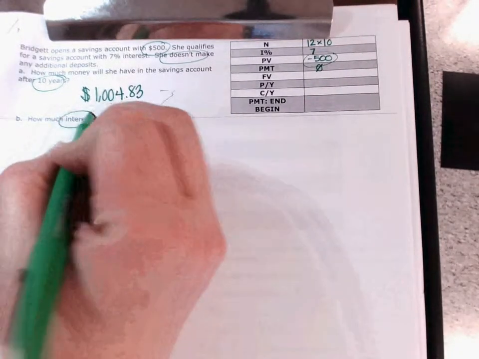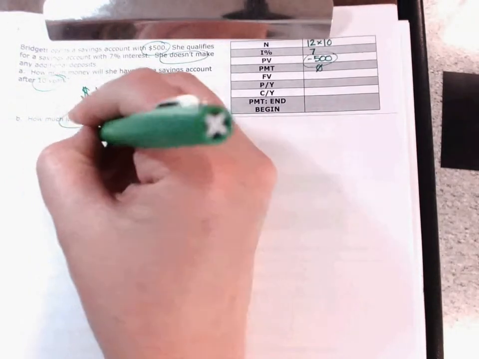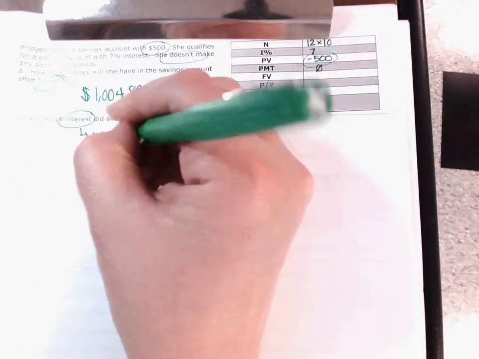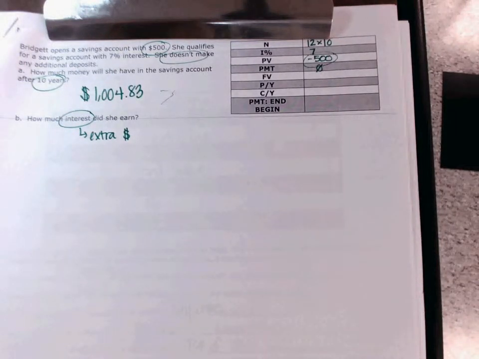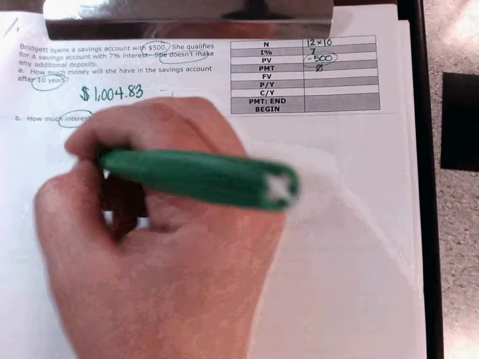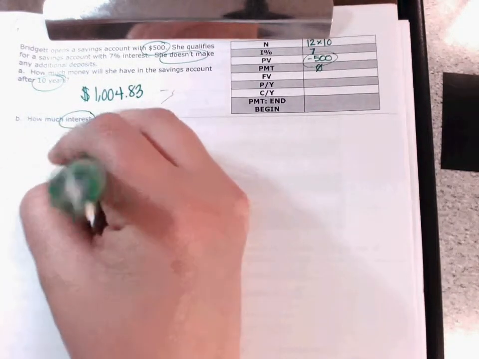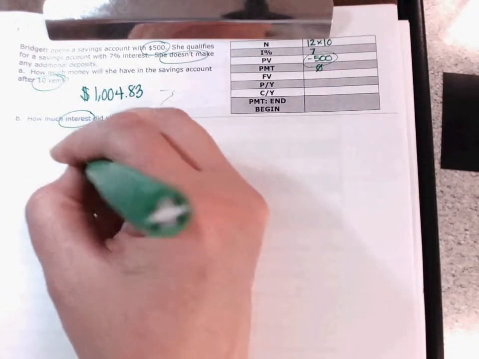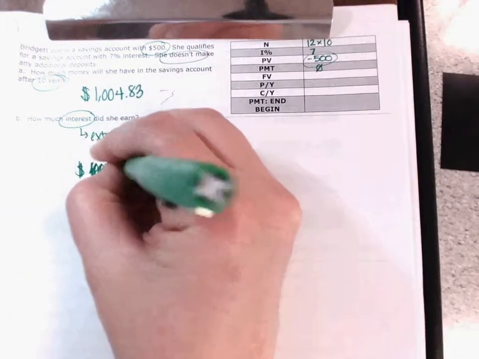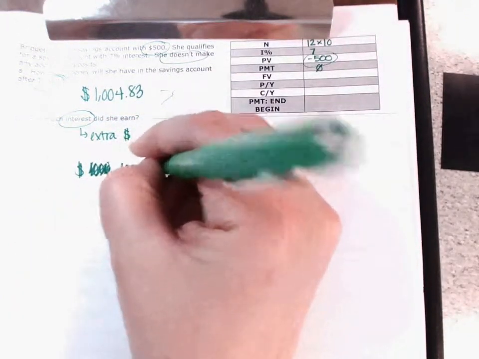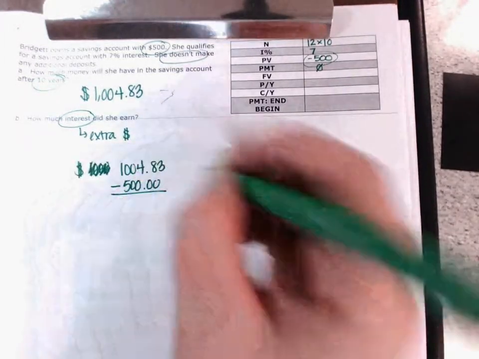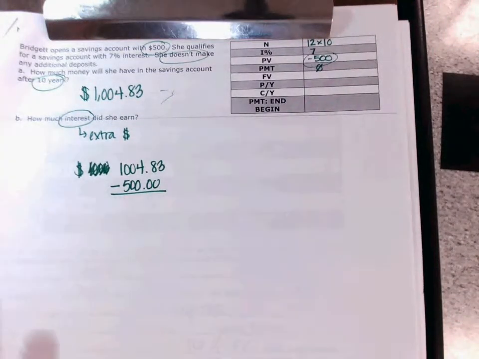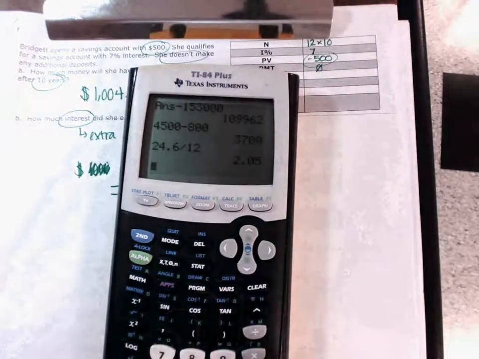Then it says, how much interest did she earn? Well, remember, her interest is only the extra money that she got because she kept it in her account. Kind of like a finance charge, it's the money she makes off of the bank. So I would do $1,004.83 minus the 500 she already put in, because remember, she already had that.